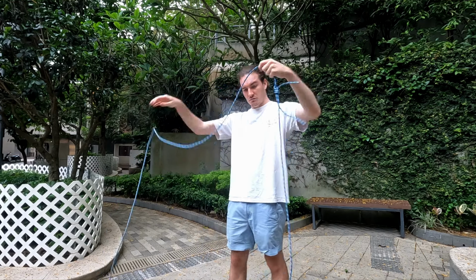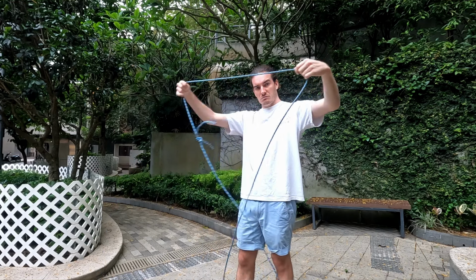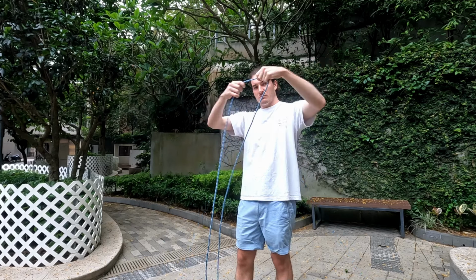The uses for the sheet bend are pretty straightforward. If you need to make a rope longer, use a sheet bend. Or if for some reason you need to make a loop the size of the whole rope, then use the sheet bend on the 2 ends of the same rope. And another cool thing is you can even use this knot with things that aren't rope. So if you want to attach a rope to a tarp, you can use a sheet bend.